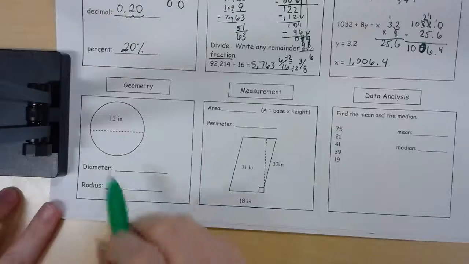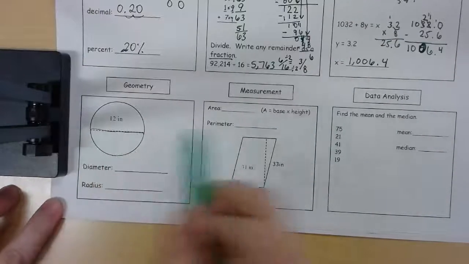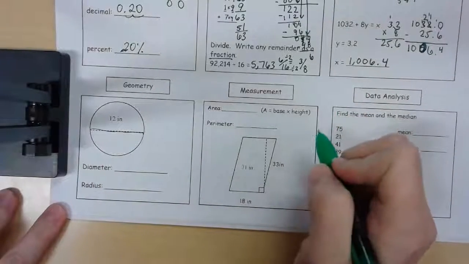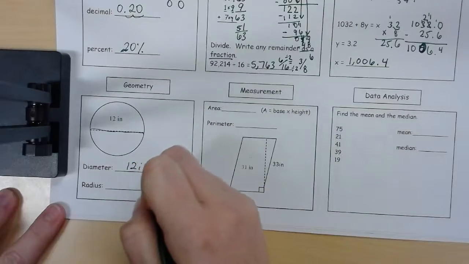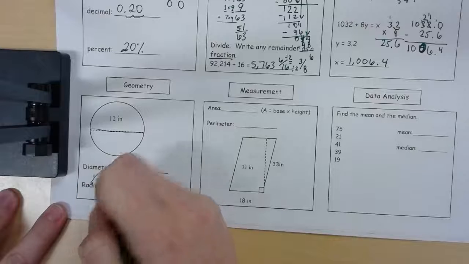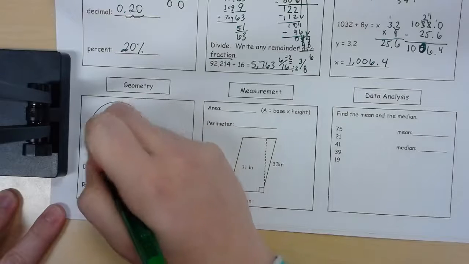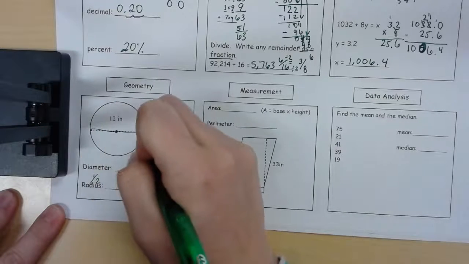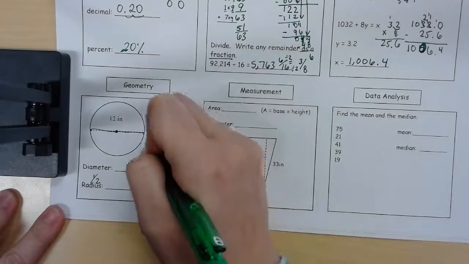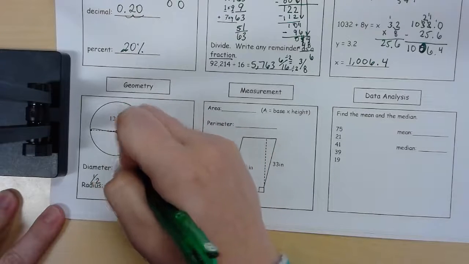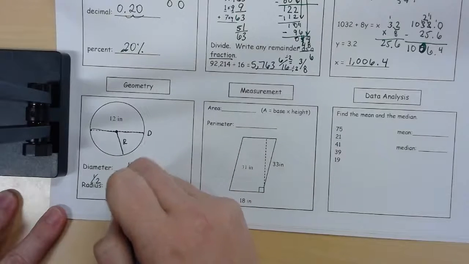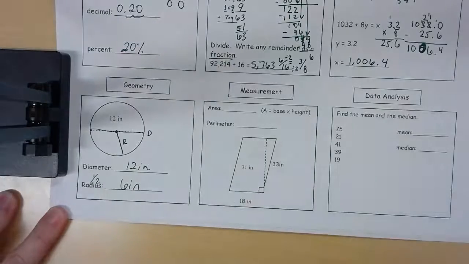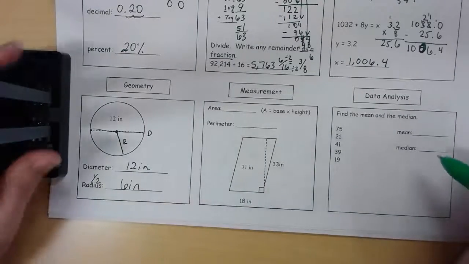We've been talking about the diameter, and that's all the way across. So when you do the diameter, all you have to do is take a look at the circle because it's already done for you. And you know the radius is half of that. The diameter is from one side of the circle through the center to the other side of the circle. And the radius is halfway, from the side of the circle to the center point. Half of 12 inches is 6 inches. And that's pretty easy once you start to remember what it is.